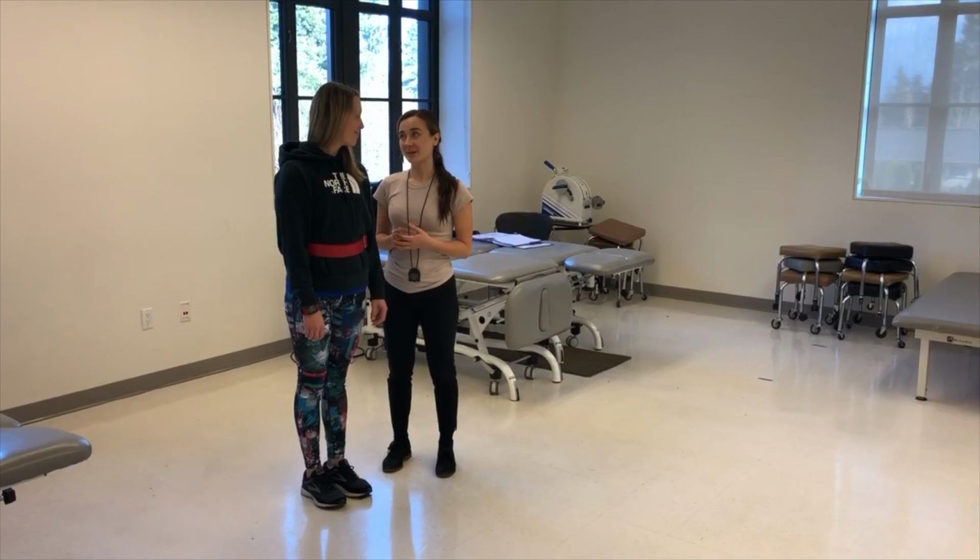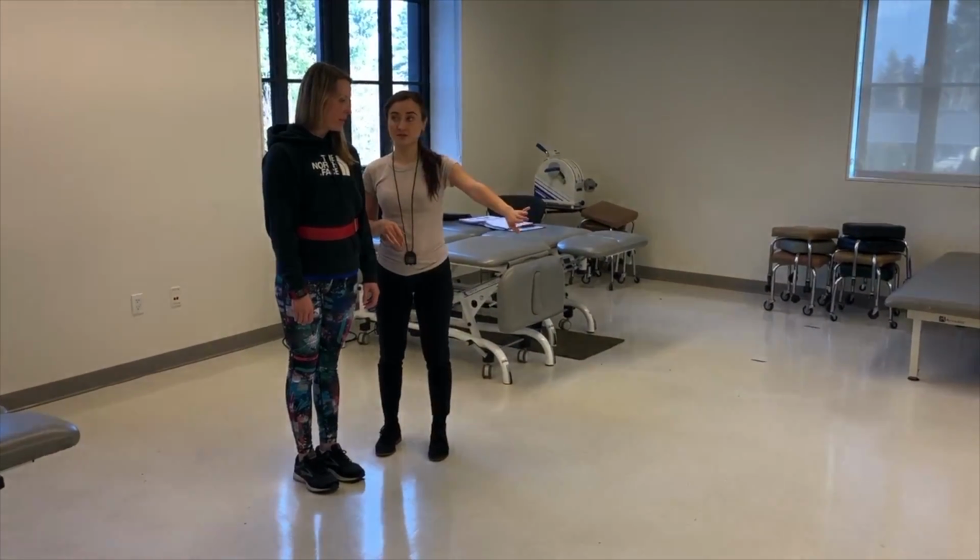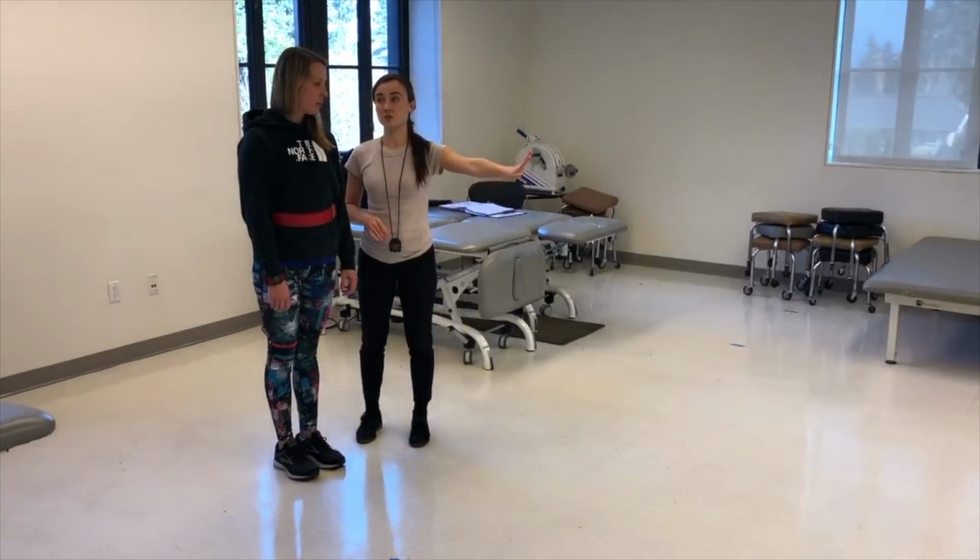For item 6, instruct: begin walking at your normal speed. When you come to the shoebox, step over it, not around it, and keep walking.